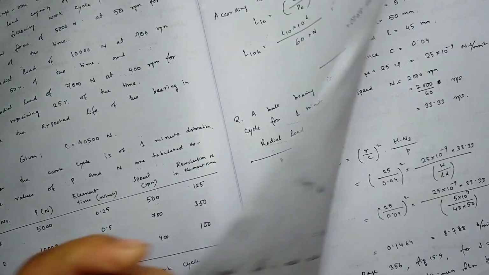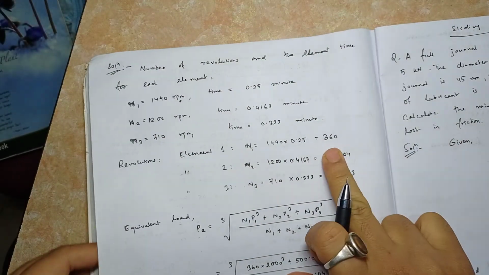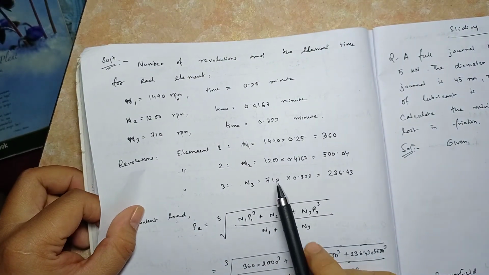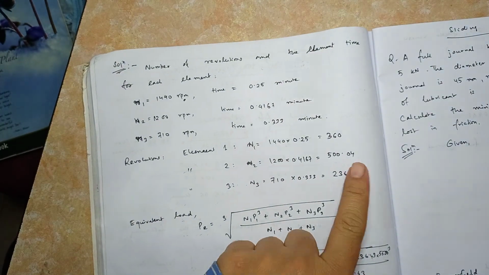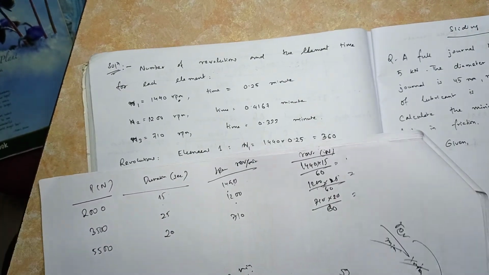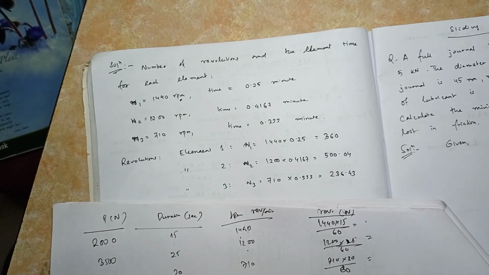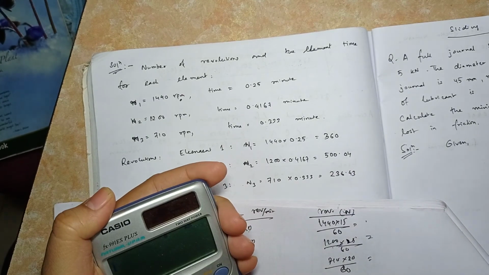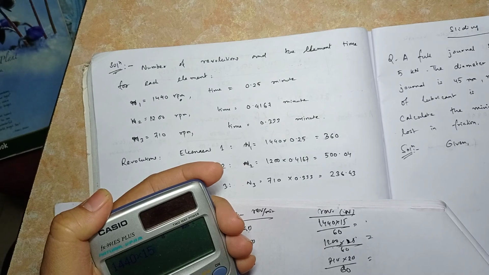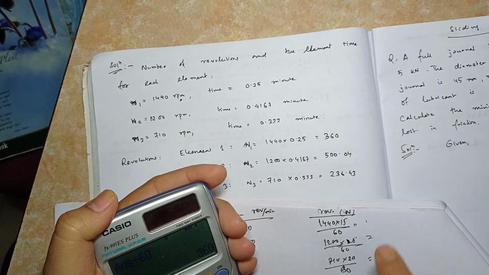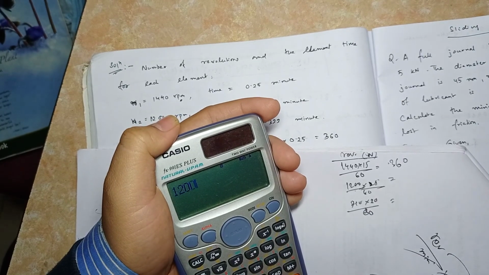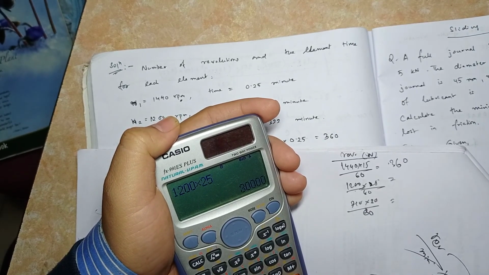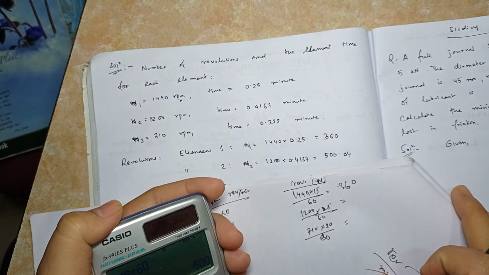So if you actually calculate, 1440 into 15 divided by 60 is 360. Next is 1200 into 25 divided by 60, which is 500.